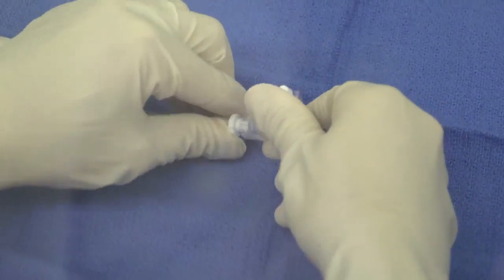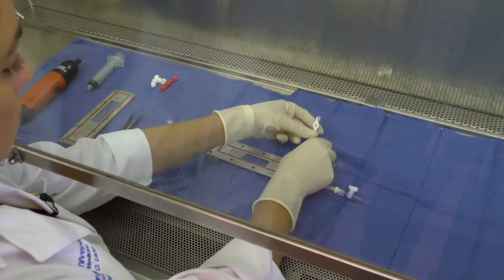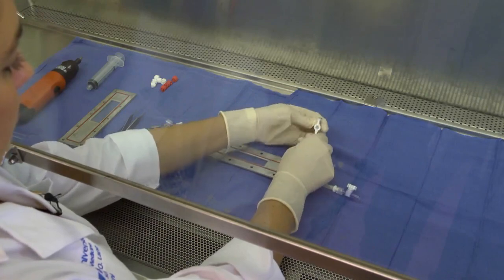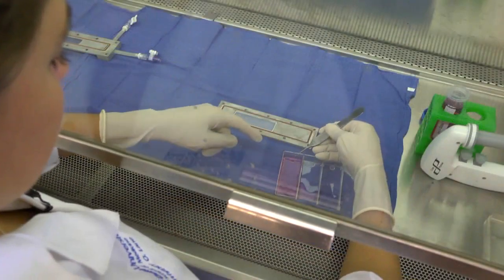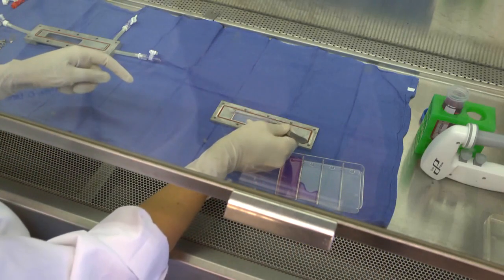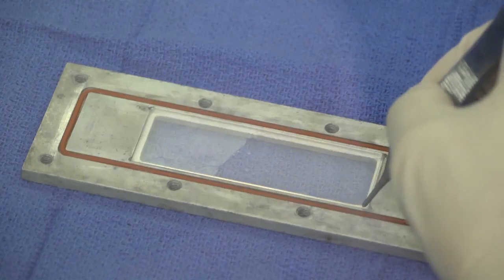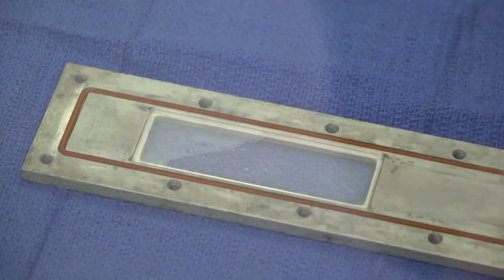Attach 4-way stopcocks to both of these luer adapters. Connect the remaining 2-inch soft tubing piece to the side port connector coming off the bubble trap and attach a 1-way stopcock. Using sterile tweezers, remove the cell-seated slide from the cell culture vessel and place it into the recess on the bottom plate of the flow chamber. Make sure that the slide is placed with the cell-seated side facing up.